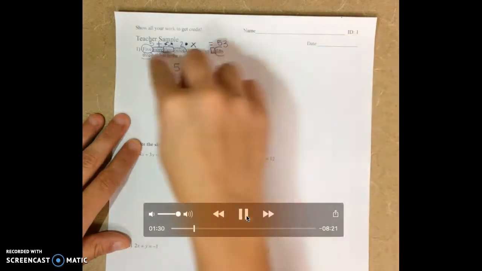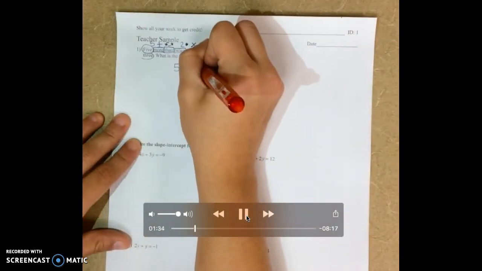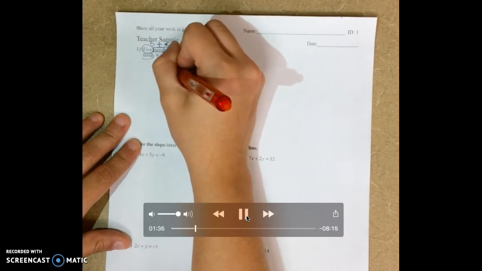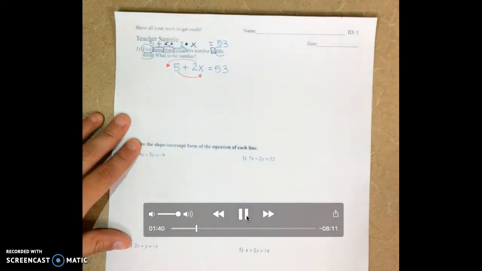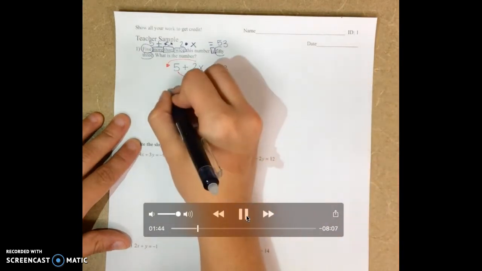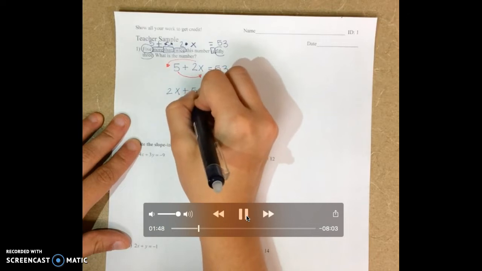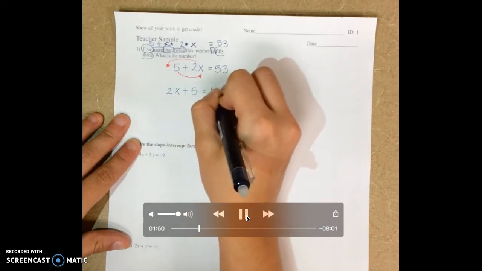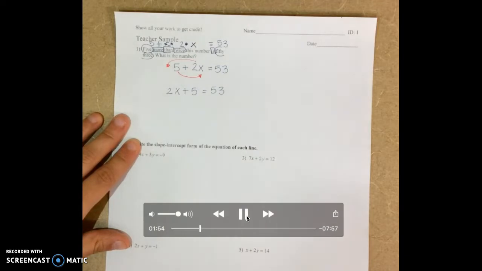But don't forget that turnaround symbol. So 5 more than means turnaround, meaning this one's going to go over to this side. They're just going to switch places. When you're adding, it doesn't make a difference, but if you were subtracting, it would. So you end up with 2x plus 5 equals 53. From here, you should be able to solve this.